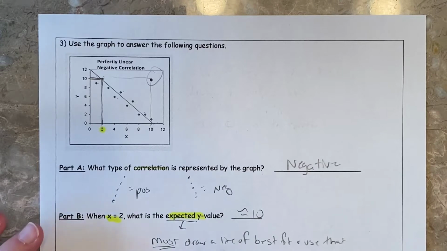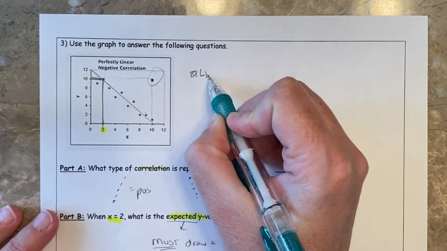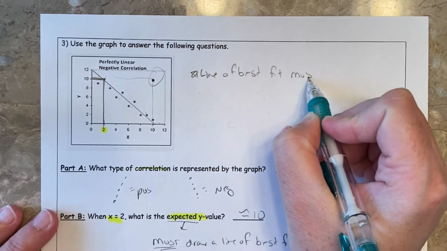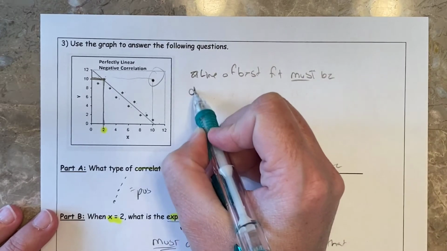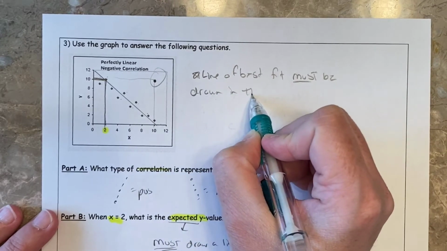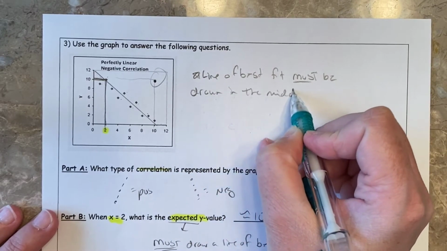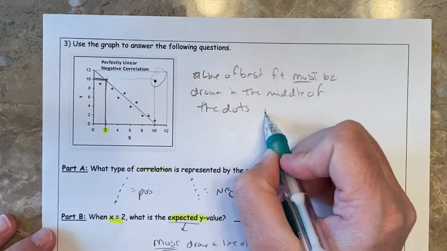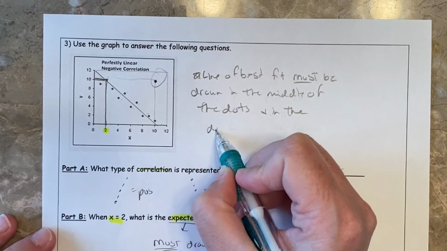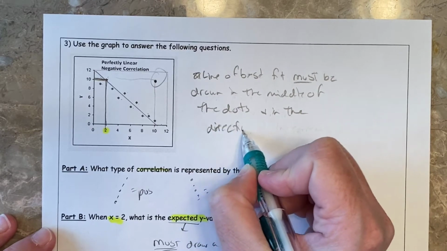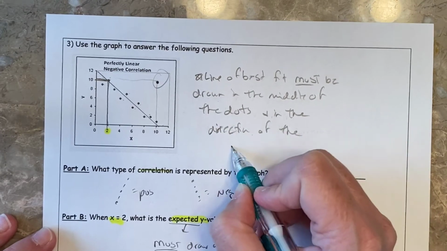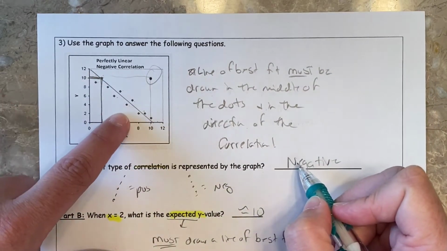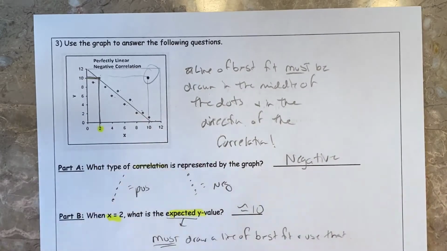And let's add in one little piece of notes right here, that the line of best fit must be drawn in the middle of the dots. That's what we did right here. And in the direction of the correlation. So since it's a negative correlation, you want to draw it in the direction of that.